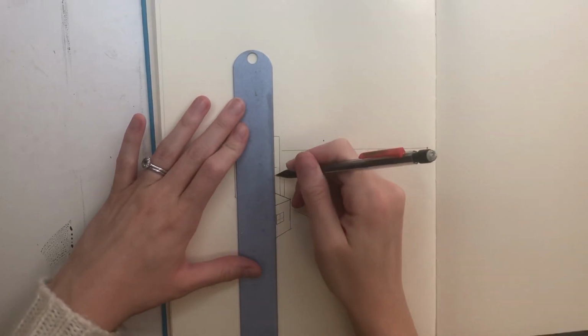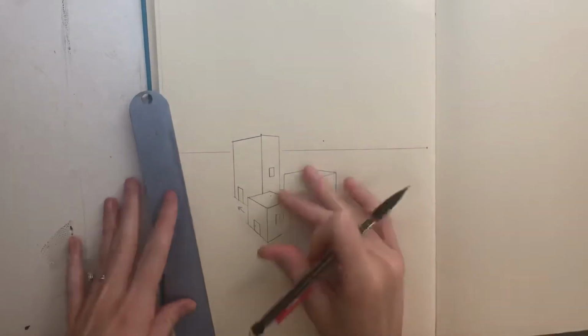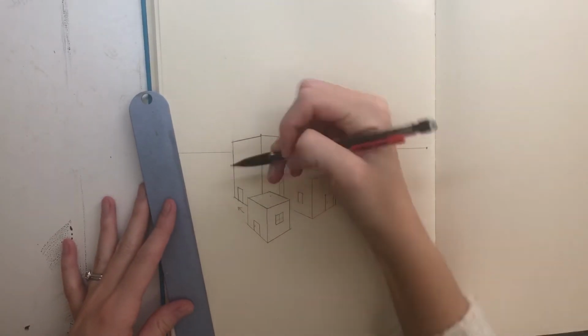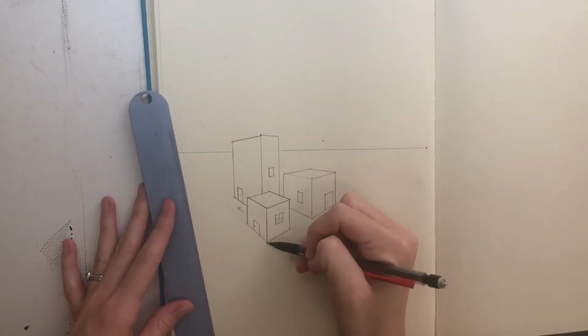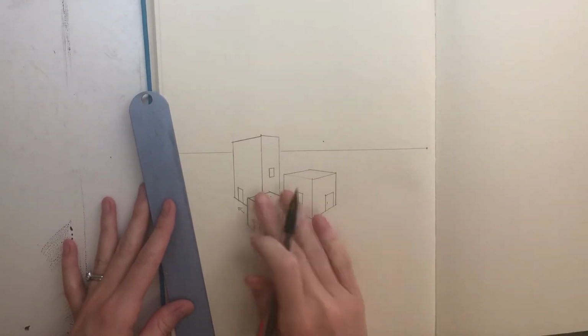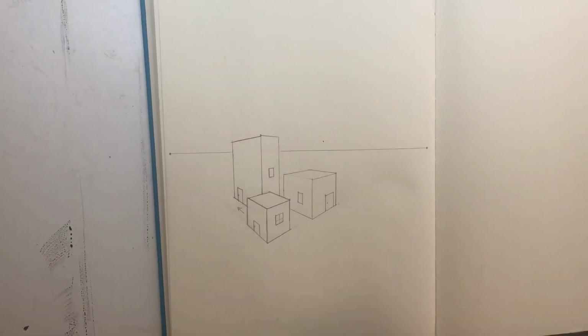But just for sake of professionalism, I have been erasing some of these lines here, so that you can see what it would look like in a finished state, just like this here, if all of these buildings were interacting with each other like that.